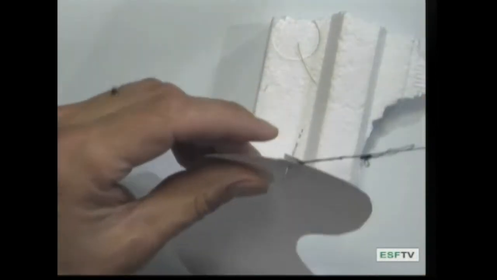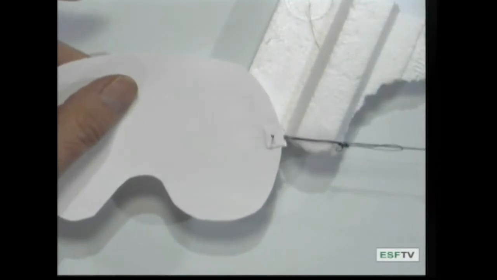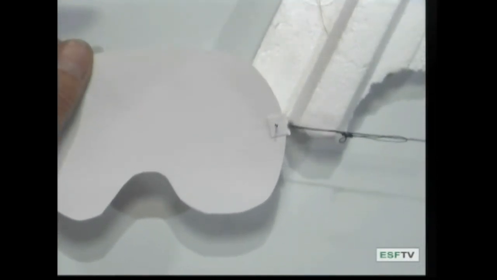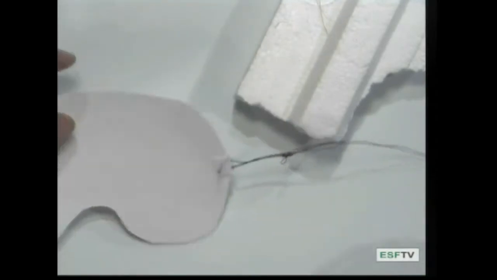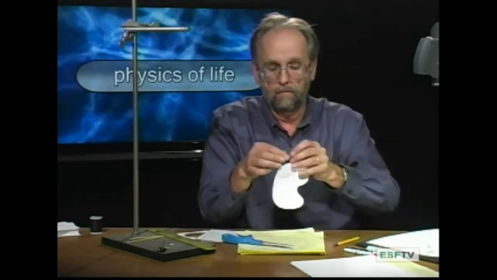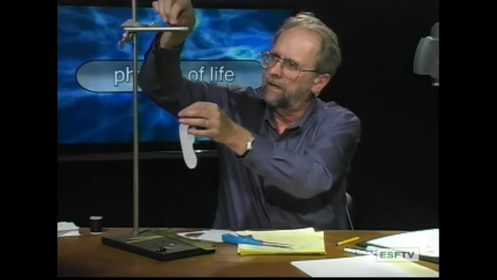Now what this gives us is a little sling that enables us to hang this complex object from a stand of some sort. And we're going to do that now. We're going to move this stand right over here into the field of view, and that should put us right. And we're going to take our object, bring it right over here, and hang it from this stand, just like that.